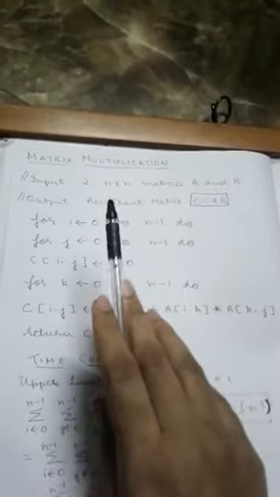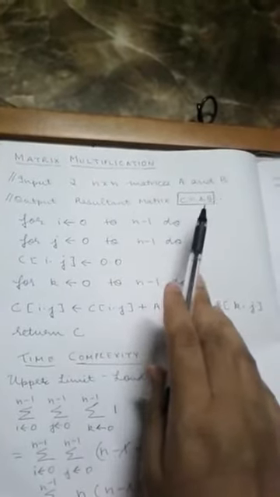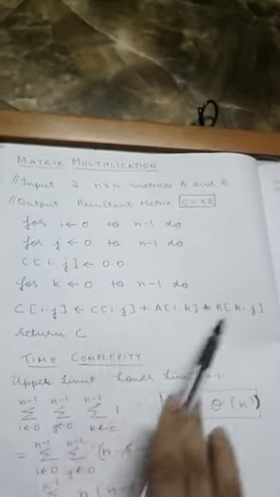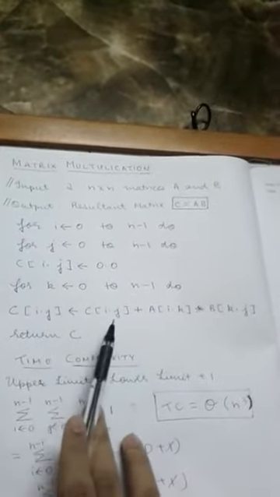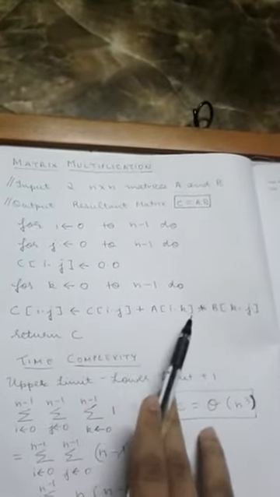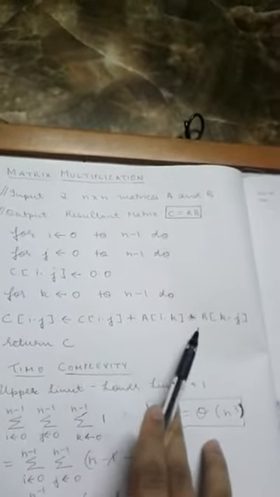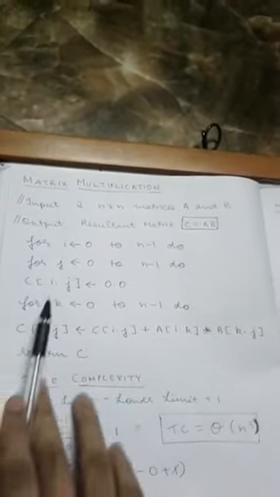Now the most important condition in matrix multiplication is that the number of columns of the first matrix should be equal to the number of rows of the second matrix, where this condition comes into play. For k varying from 0 to n minus 1, we have C[i][j] assigned C[i][j] plus A[i][k] into B[k][j], where k represents the number of columns of A as well as the number of rows of B. Finally, we return the resultant matrix C.